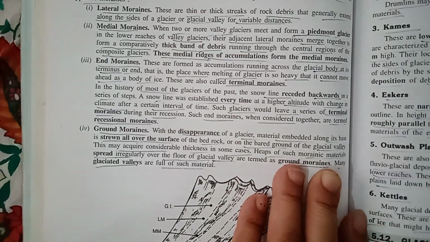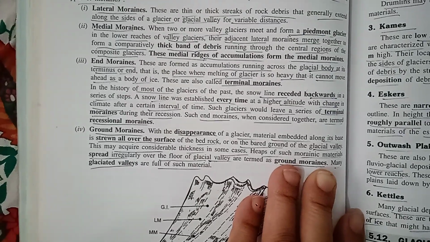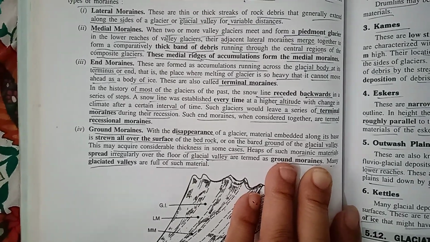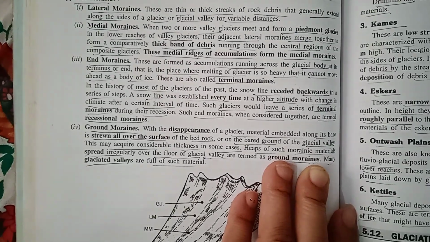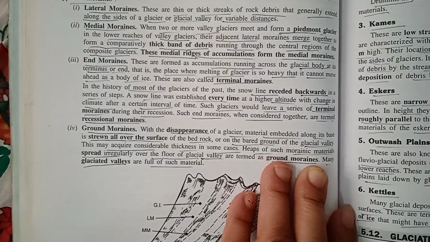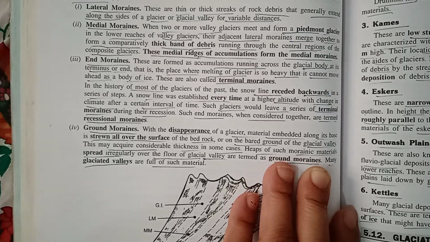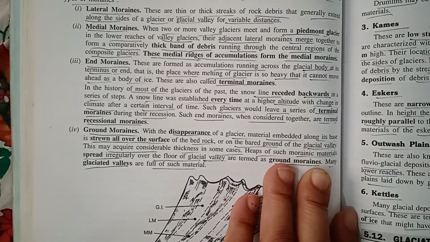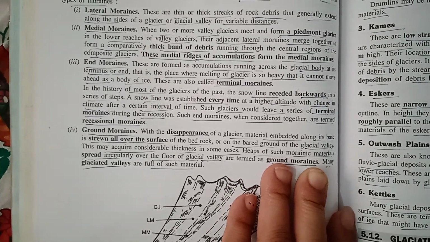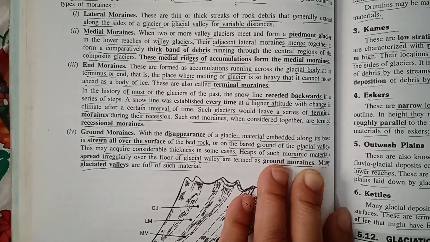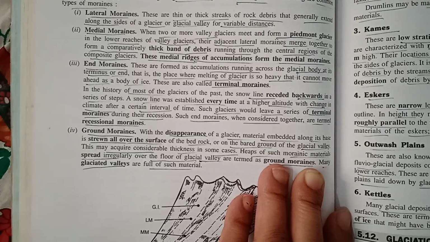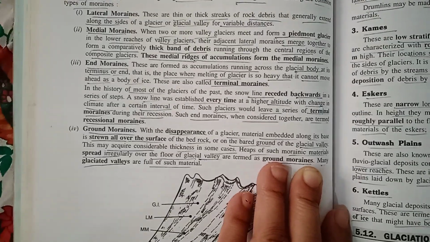Medial moraines: when two or more valley glaciers meet and form a piedmont glacier, in the lower reach of valley glaciers, their adjacent lateral moraines merge together to form a comparatively thick band of debris running through the central region of the composite glacier. These medial ridge accumulations form the medial moraines.